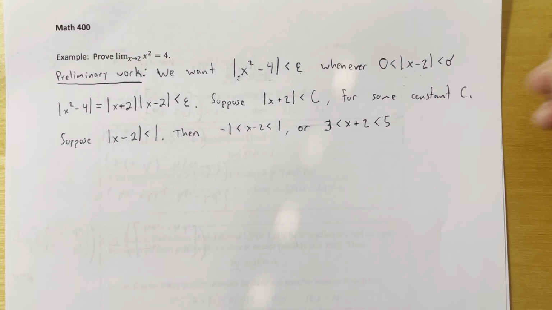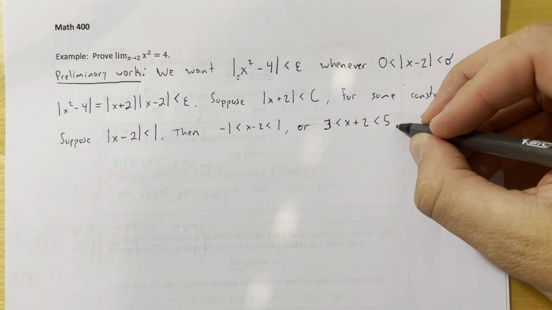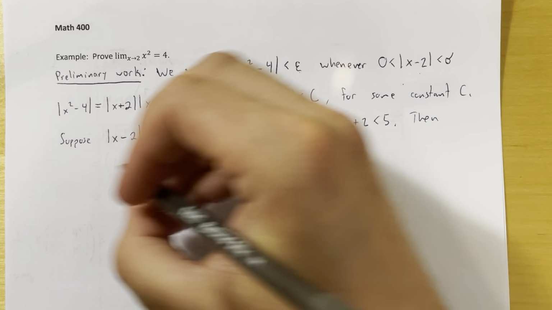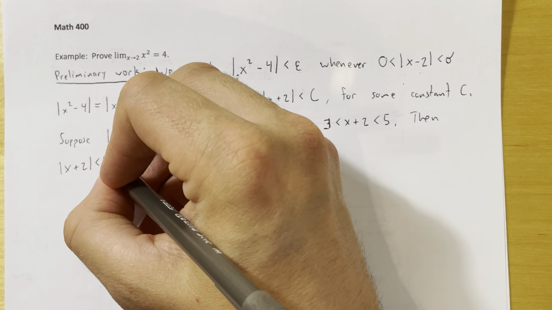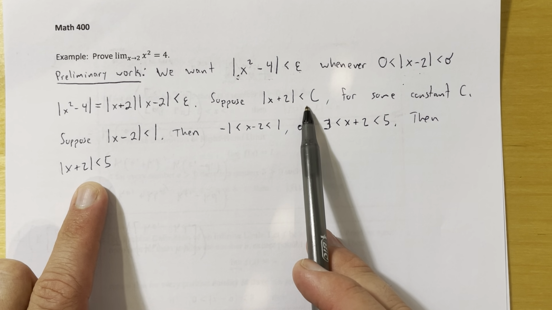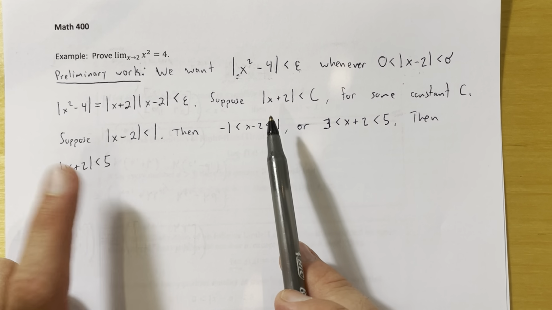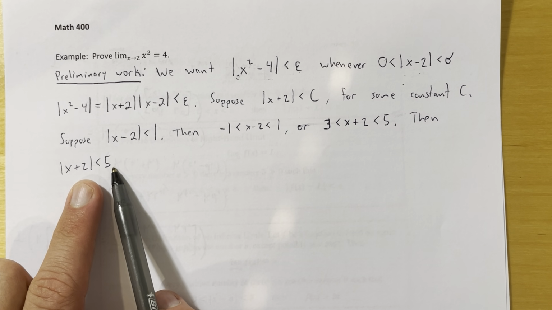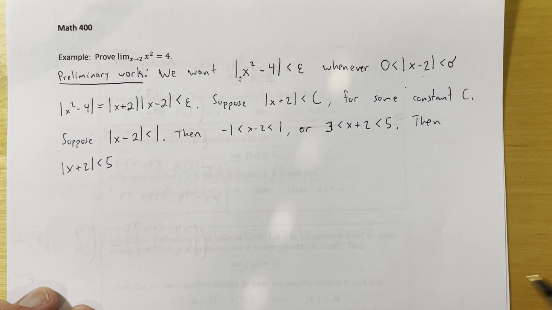So the absolute value of x plus 2 is going to be the same thing as x plus 2, which would also be less than 5. So I have this: x plus 2 is less than 5. Notice we wanted a constant that was kind of like an upper bound on this absolute value, and right here, I've located that constant. So that's the thing that I'm going to be calling C.